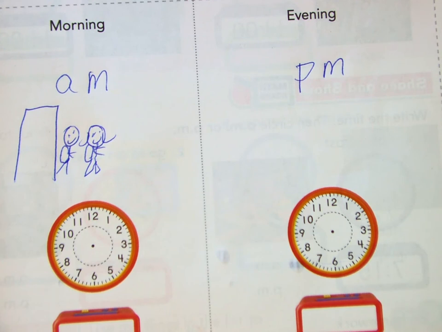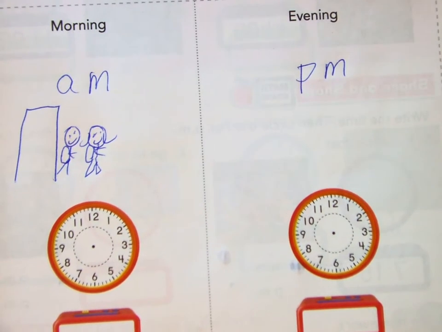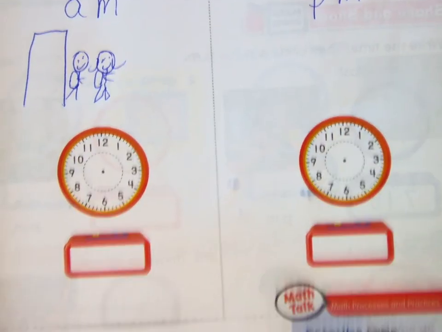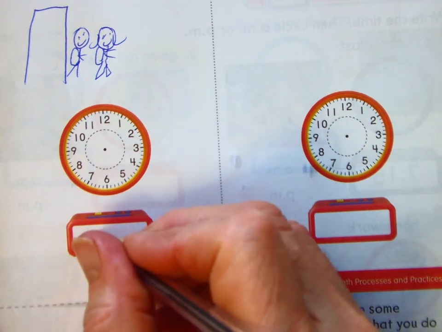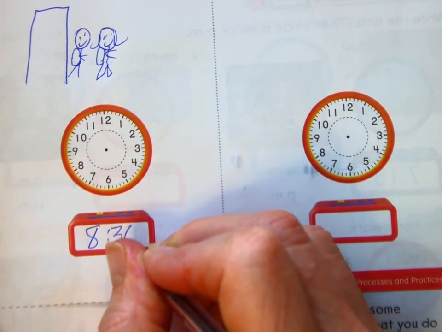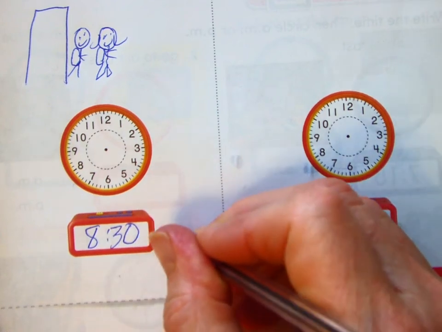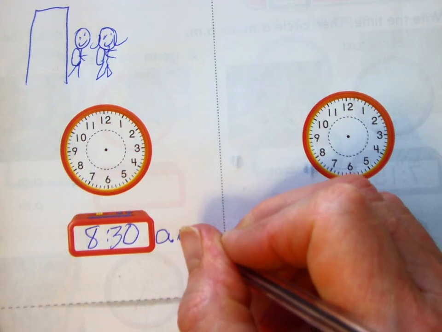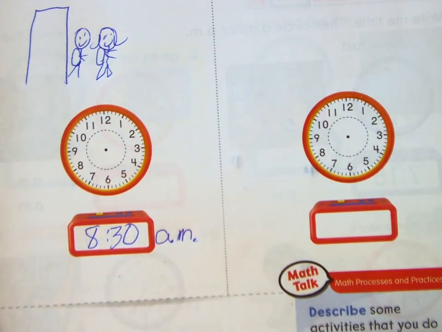Okay, what time do we come to school? Do you know? We start school at 8:30. But we say AM. Put a little AM there too. Sometimes they put little periods with it. I'm not even sure what AM stands for. 8:30 AM. That's when we start school in the morning.